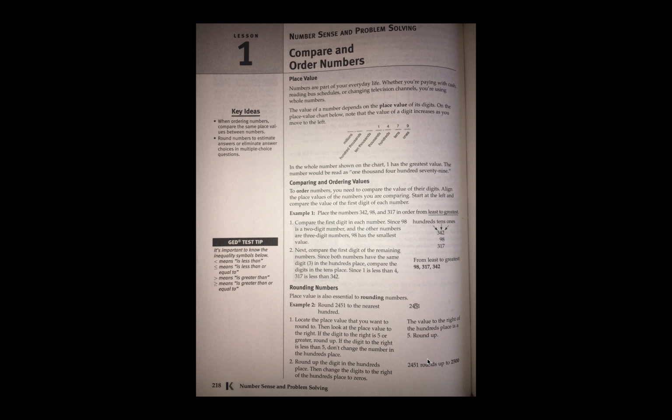Again, say we were rounding to the nearest thousands. We take the thousands place, because ones, tens, hundreds, thousands, and we go to the number to the right of that. Is it 5 or above? No, it's below 5. So we know we need to make these zeros, and this would become 2,000.